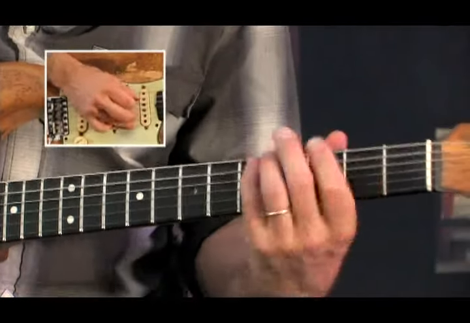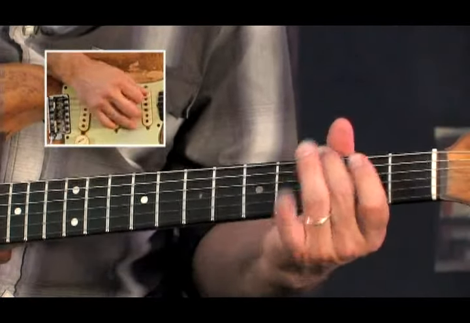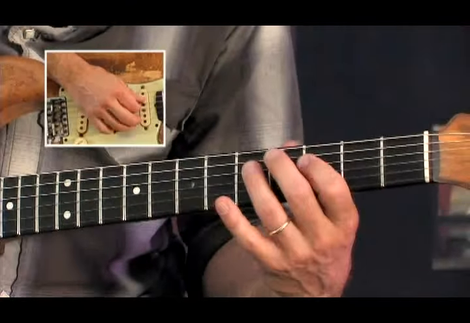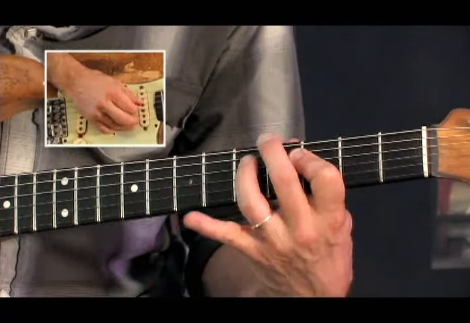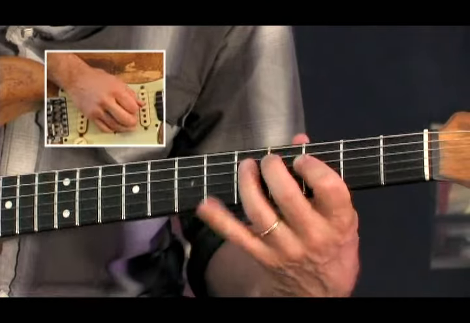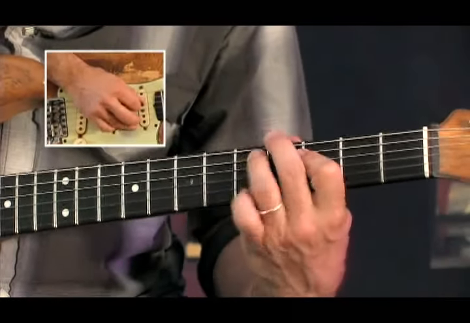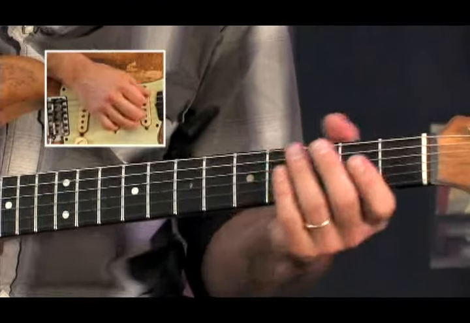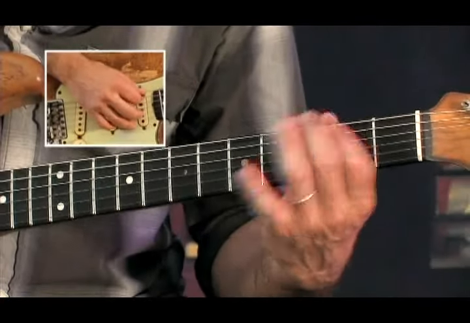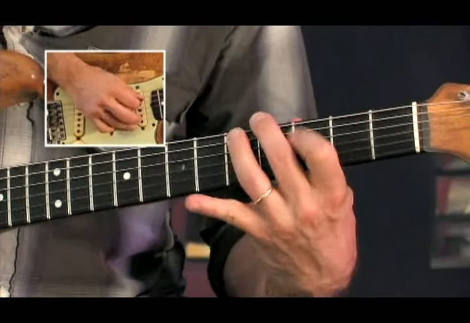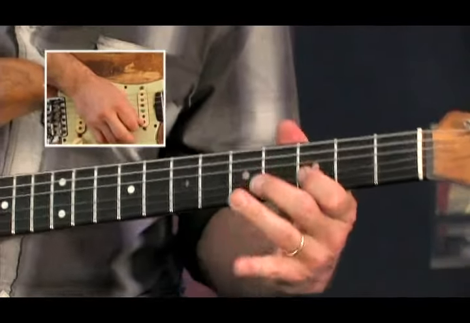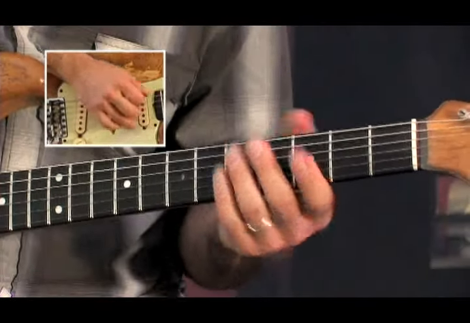So I'm playing the notes of a G7 arpeggio, and then there's a quick hammer pull-off. So I'm hammering, pulling off, and then doing it again. Then I move that over to C, back to G, then I play this. So this is based on G minor pentatonic.